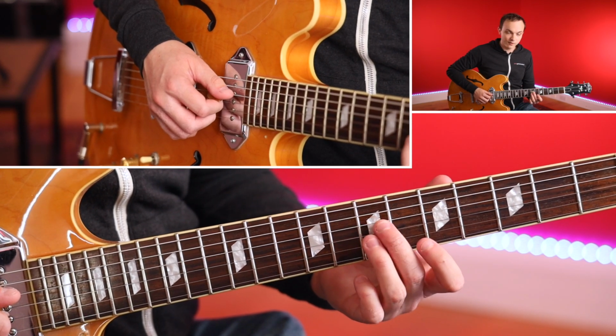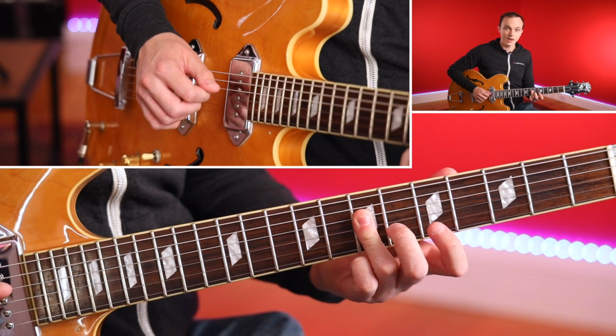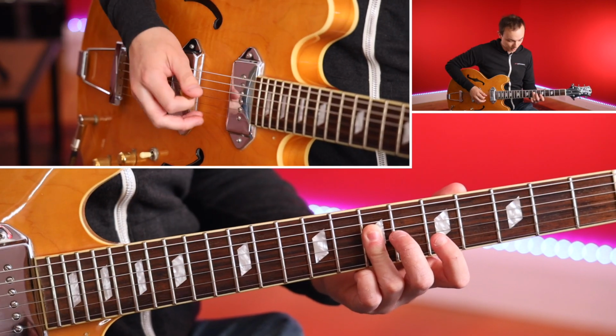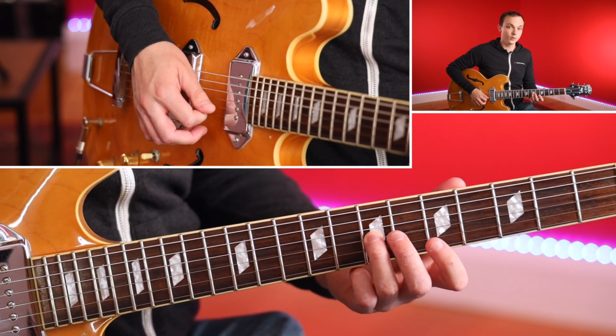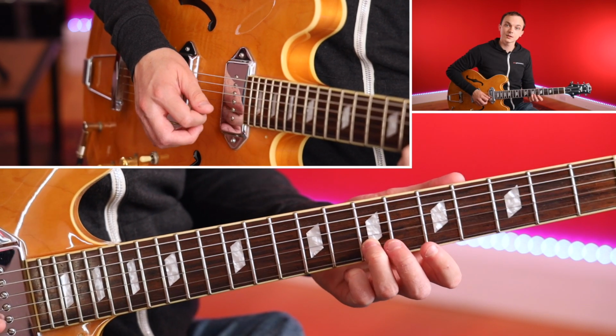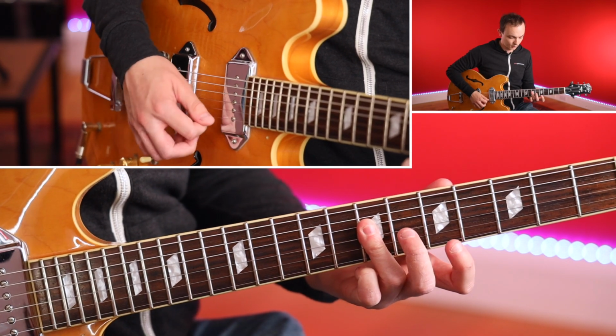And the notes that we have here, so we have an A here. That A, in relation to D, is the 5th, okay? Then we have a note of D, that's our root note. Then we have a note of F sharp. That's going to be our 3rd in the key of D.